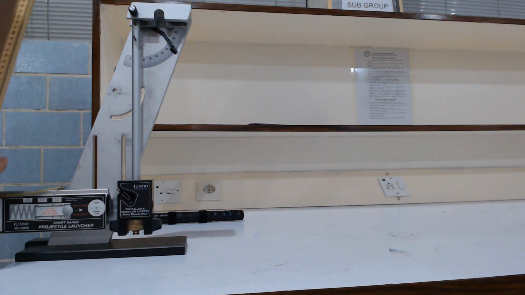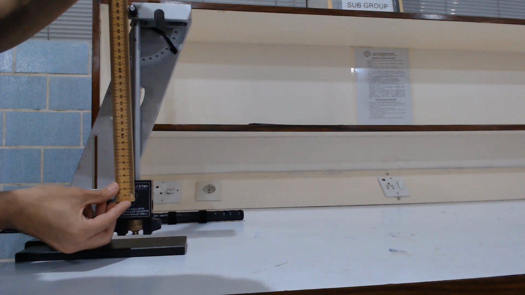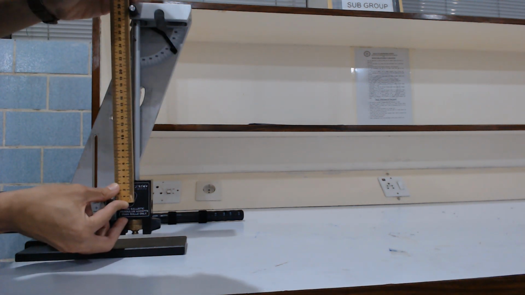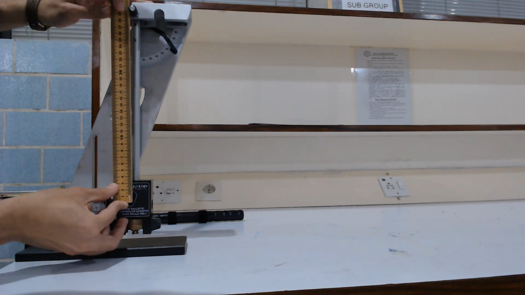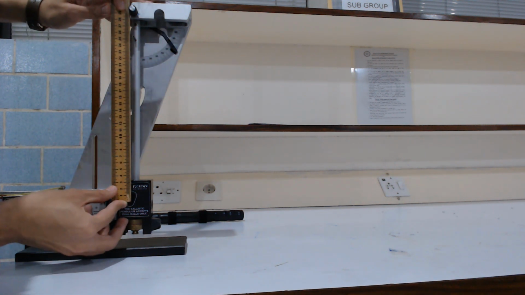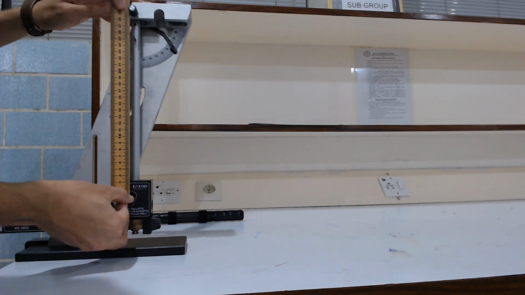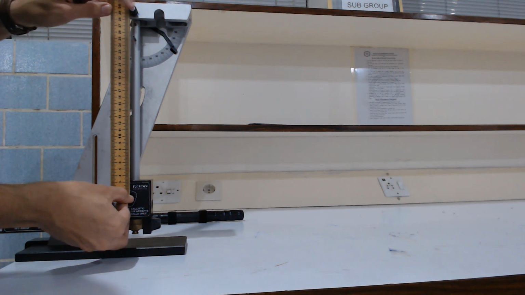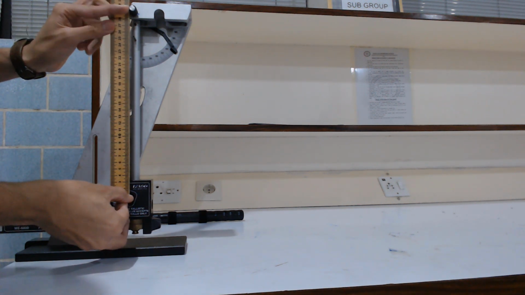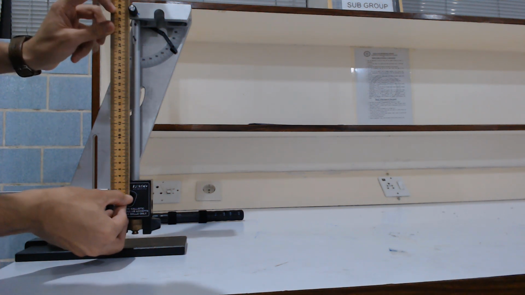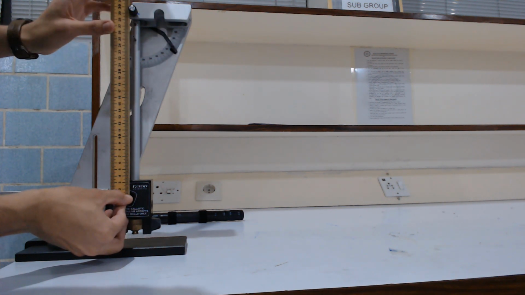The distance from this fixed position of this pendulum to this center of mass is rc. So how to calculate this? Keep this at the center of mass of the catcher, and the distance from the center of mass of the catcher to this fixed position is rc, and its value here is about 29.5 centimeter.